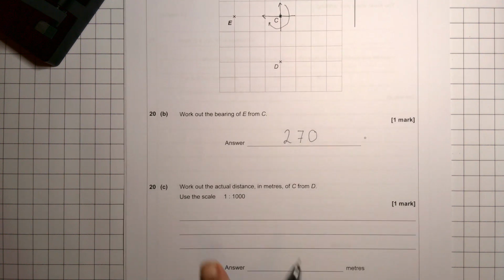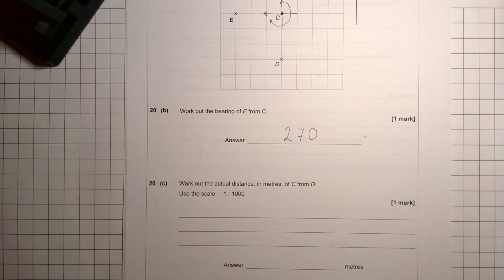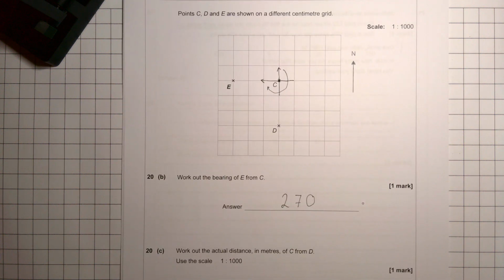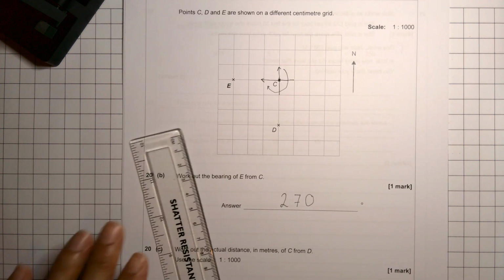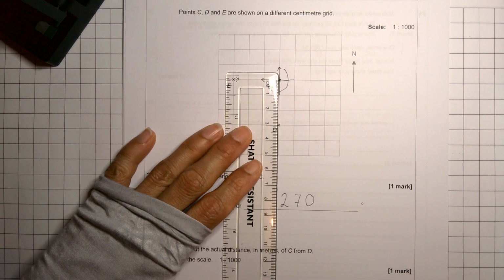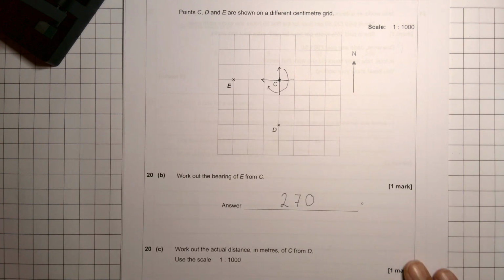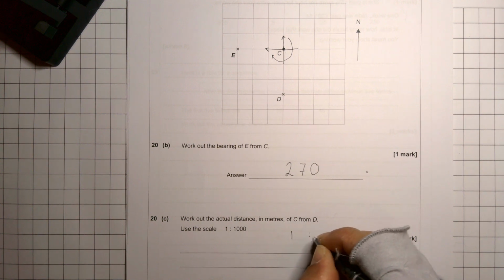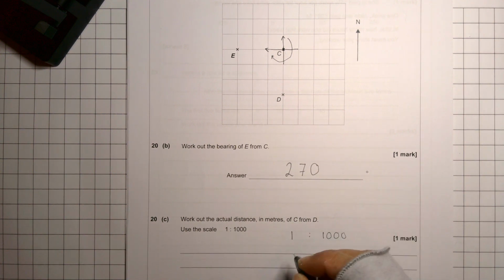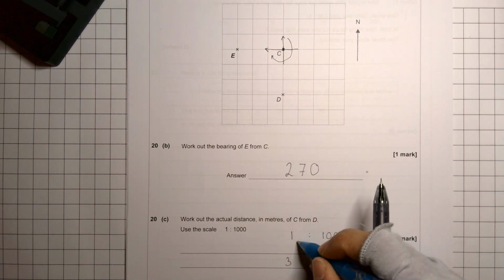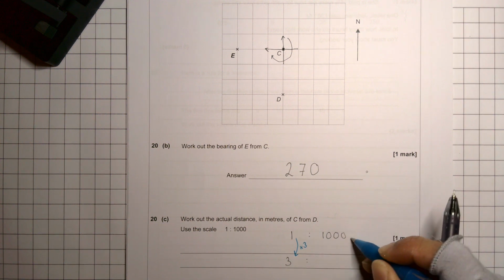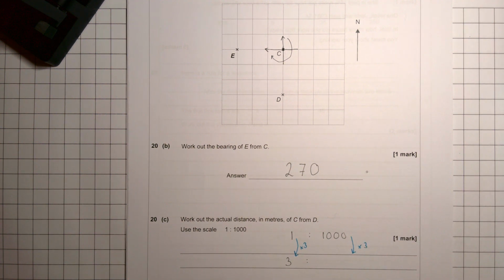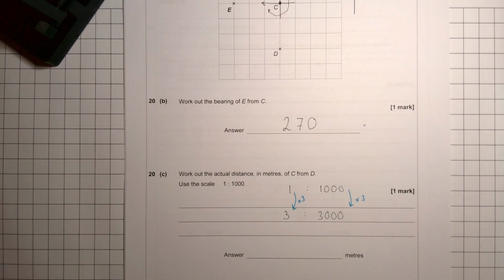Work out, for part C, the actual distance in meters of C from D. So we're going to have to check to see how many centimeters going from C to D, and it's 3 centimeters exactly. Okay, so 1 is the same as 1,000, but we have 3. So like before, we see what's happened on the left hand side, and you notice it's trebled, times 3. So this time the right hand side is trebled, and 3 times 1,000 is 3,000. Okay, but this here was centimeters. When I measured it, it was centimeters.